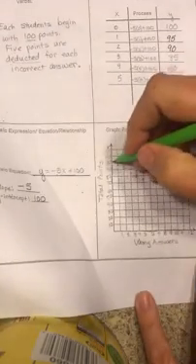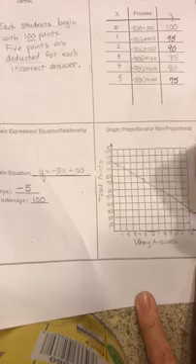And we can see what's going on with our trend here. And so here is our trend line. So we have a nice negative slope. And this situation would be non-proportional because, again, it does not start at 0, 0.